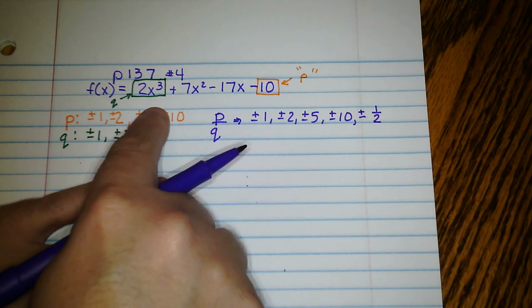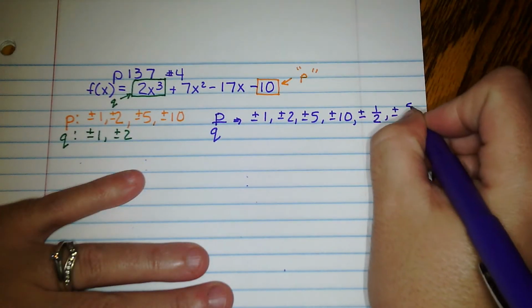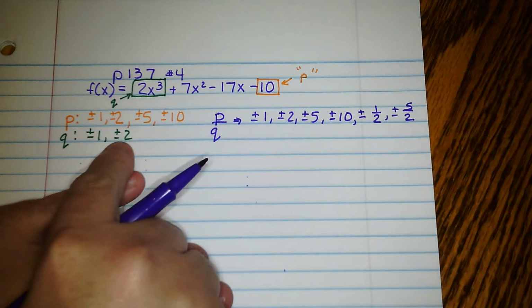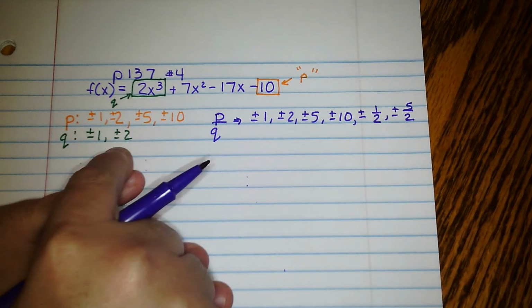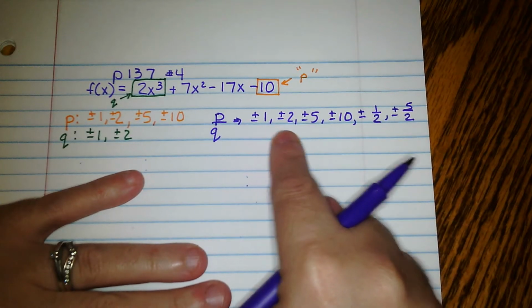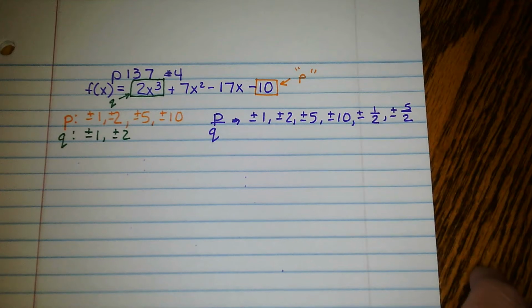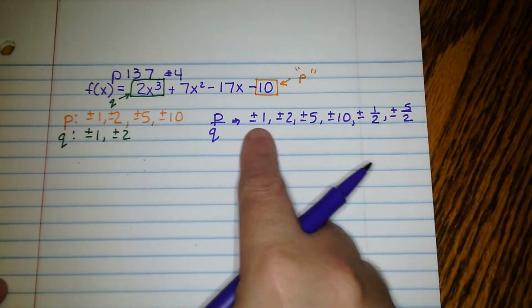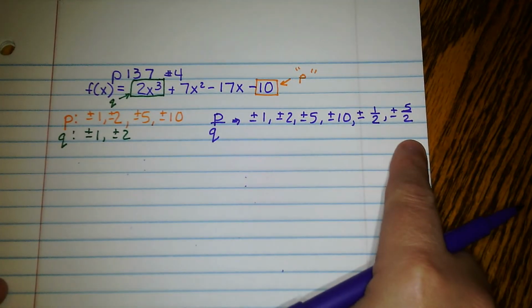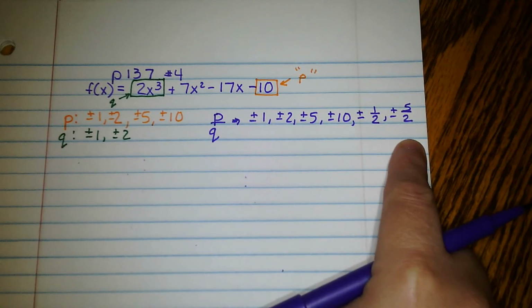We have plus or minus 5 over 2. And plus or minus 10 over 2, well, 10 over 2 is 5, and we already have that, so that's it. So these are all of the possible roots that we could have for our polynomial. And somewhere in here is going to be our winner for our factor theorem.